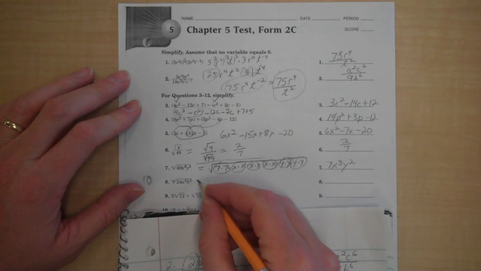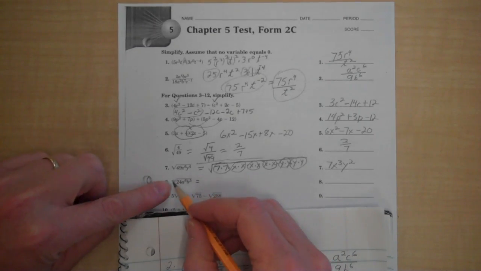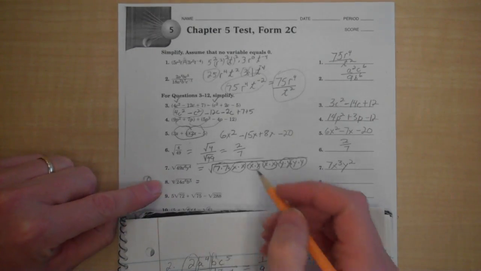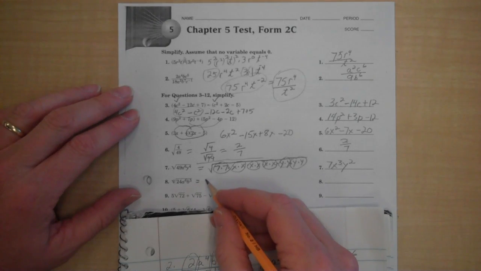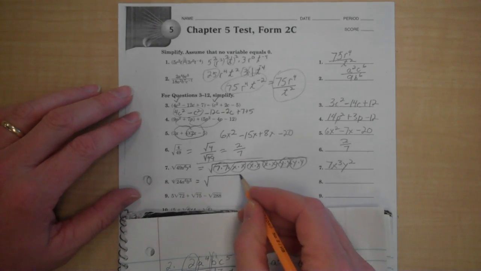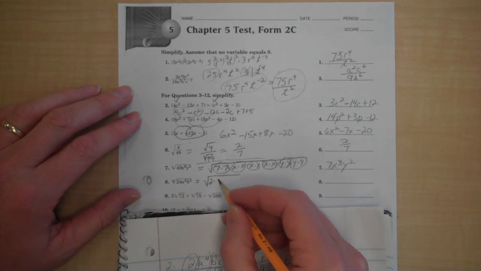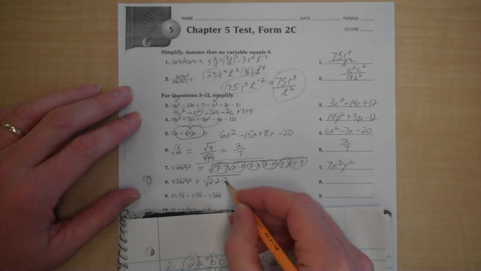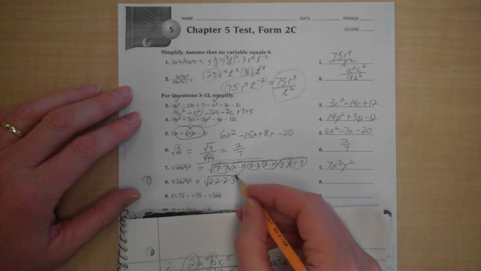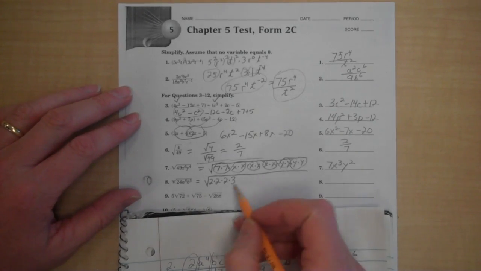Number 8, I'm going to do the same thing we just did. Now this is a cube root. This was a square root. So I am going to break down 24 into 2 times 2, that's 4, times 2 is 8, 8 times 3 is 24. You can make a factor tree to do this.